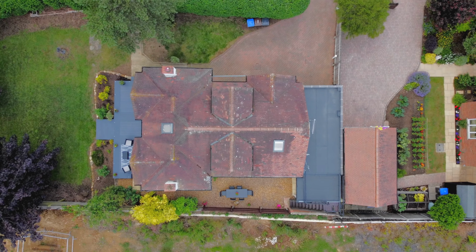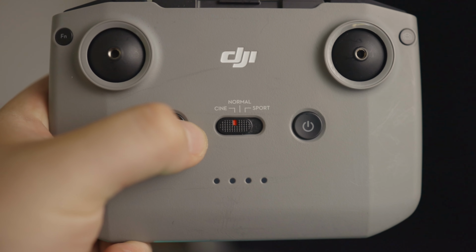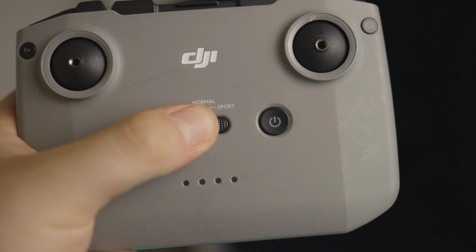So getting an actual good drone, this is the DJI Mini 2. It can shoot 4K video as well, so you can get some really nice quality out of this drone. It's got a cine mode as well on the remote, so you can get some real nice silky smooth footage. It's really stable in the air, so if it is a little bit windy outside, then don't worry, because it will stay still. It won't judder around and get some shaky shots. So it's really silky smooth.